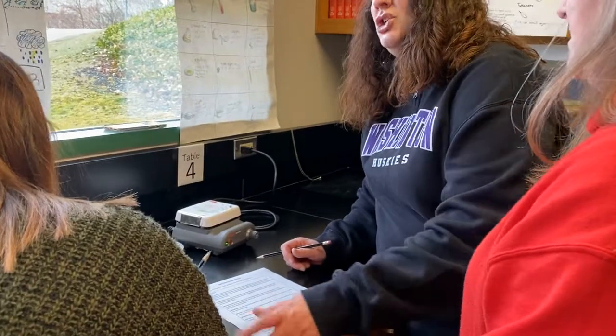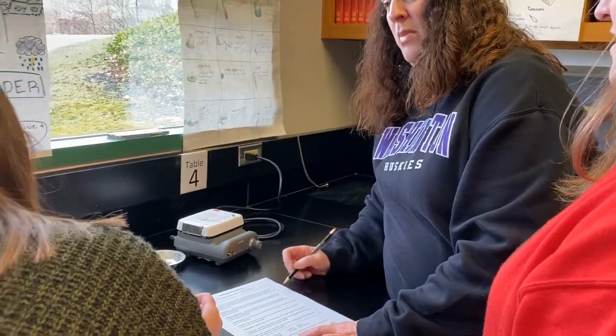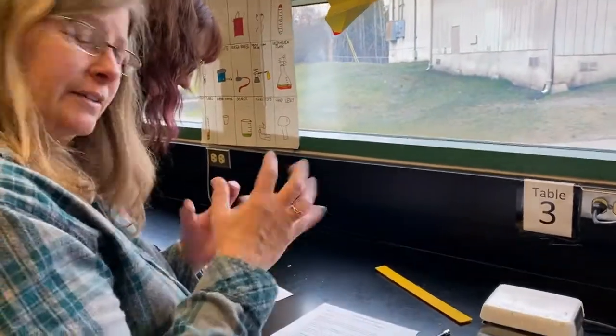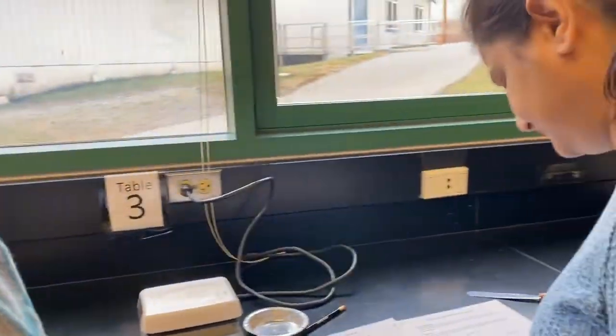They get dark, they get slimy, they get mossy. Oh, wait, this group had it. What did you say for number 2? It breaks apart. Breaks apart, yeah. This group over here is awfully quiet.